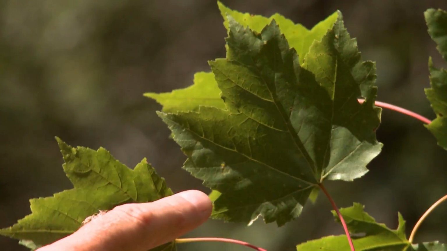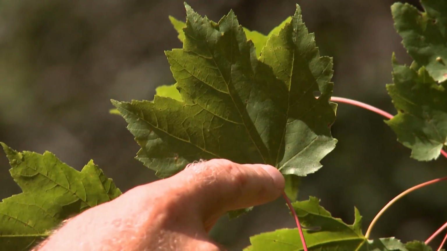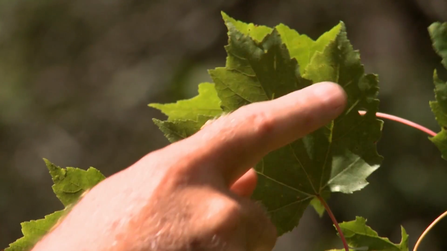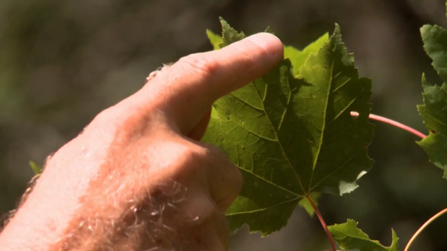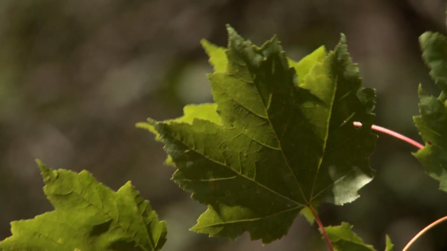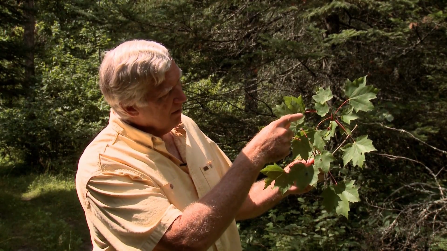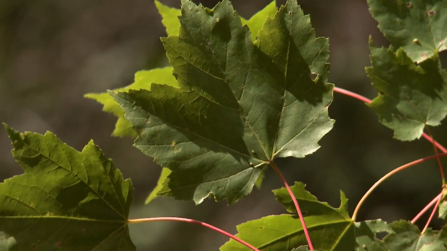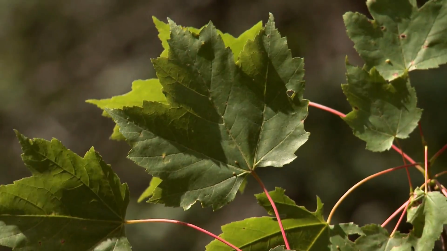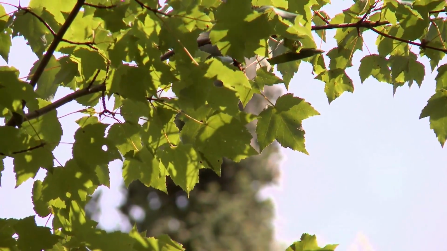Now this tree is red maple. You may remember that when we looked at sugar maple, it had the same shape of leaf, but sugar maple had points that were nice and smooth between the points. The difference with red maple is that it has the points, just like sugar maple did, but in between the points it has smaller points, like a little sawtooth. This is red maple, also known as soft maple.